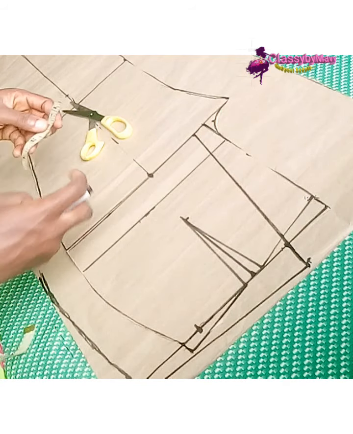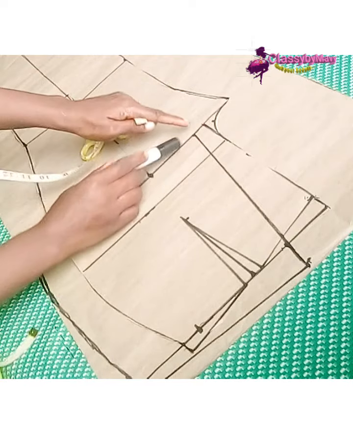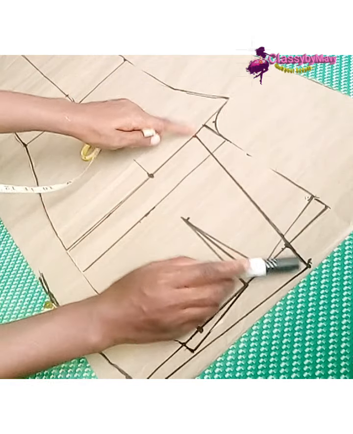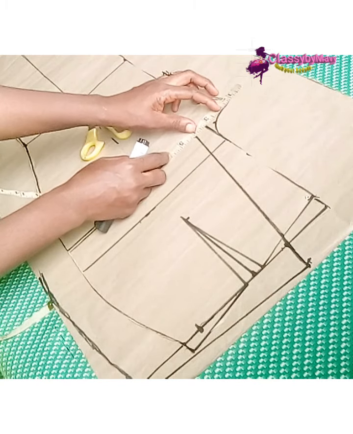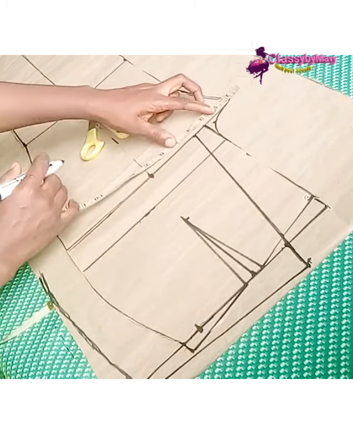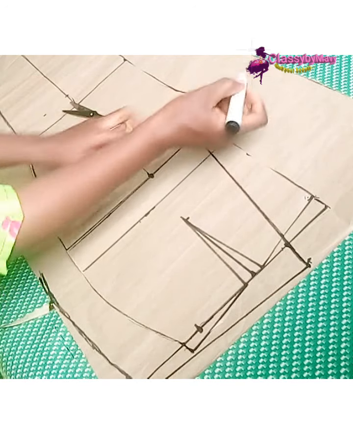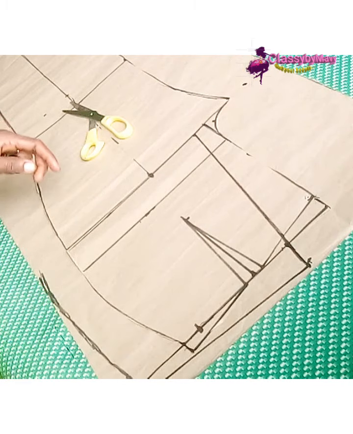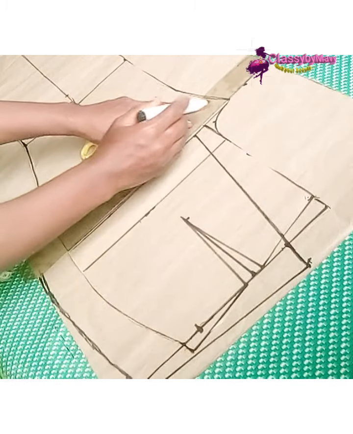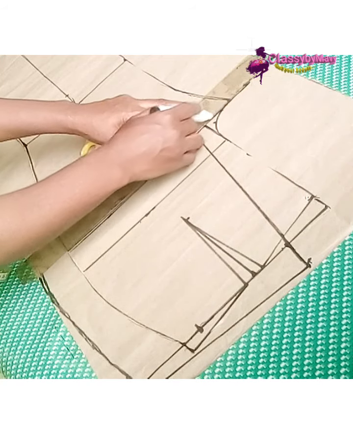You place your measurement tape here, not here, because this is our new line for the back. So you place it here and measure the 4 inches out from here like this. Our back crotch extension will bring us here. So you take your ruler and extend this out to get to this point.